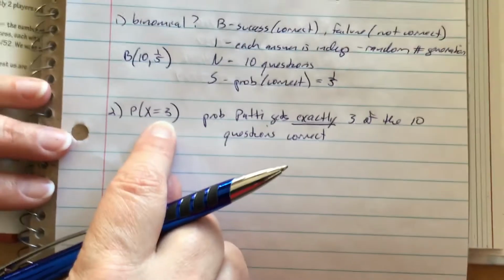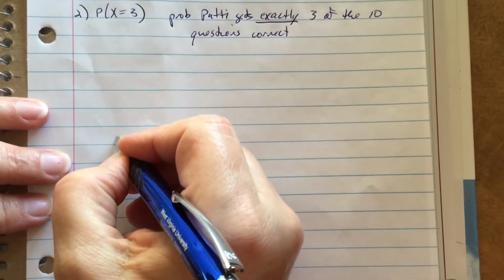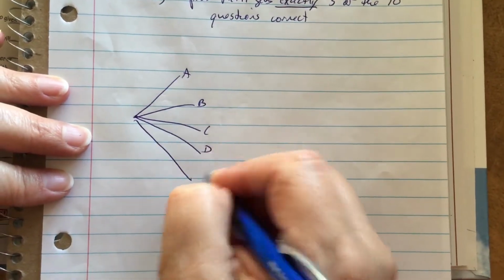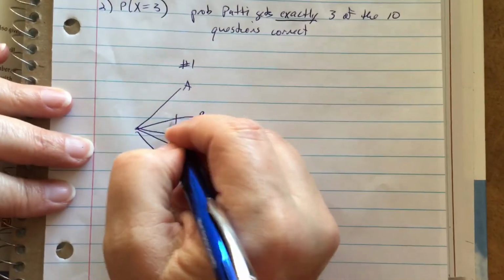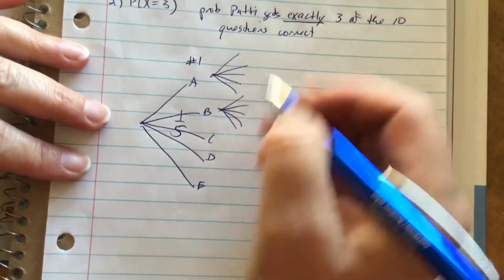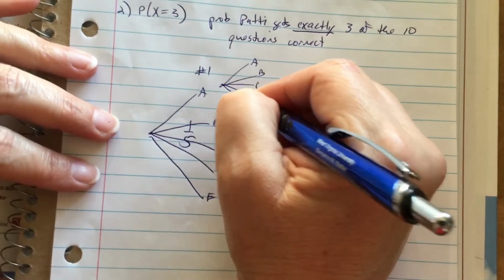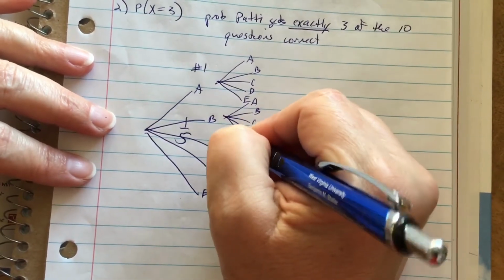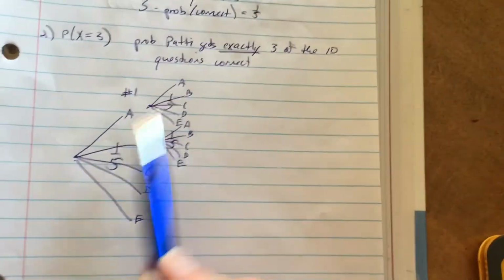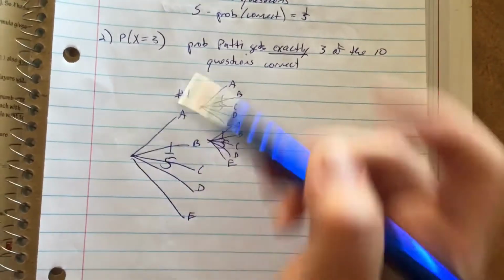Now, we can think of this in terms of a tree. So we have question 1, and there are 5 choices, A, B, C, D, and E. This is question number 1. They all have a 1/5 probability of being correct. Then question 2: 1, 2, 3, 4, 5. I'm not even going to do them all. A, B, C, D, E, A, B, C, D, E, and so forth. These all have the same probability of being correct, and they're independent. Sorry, this is question number 2.